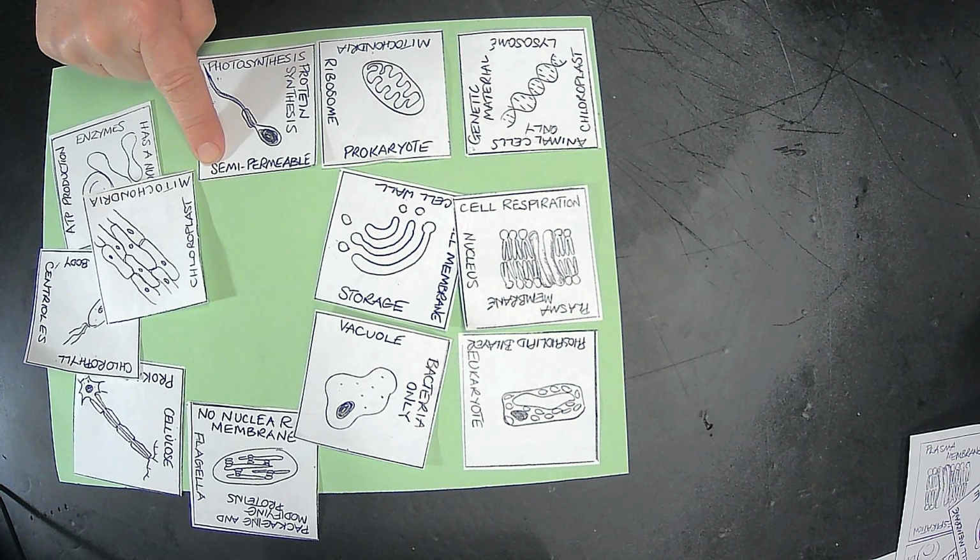Okay, now I've got to find something that matches with cell respiration and is going to be a corner piece. So let me take this one. Does cell respiration and vacuole go together? No, it doesn't. So that can't be the right one, although it is a corner piece. So I'm going to set that one to the side because I know that one there is a corner piece.